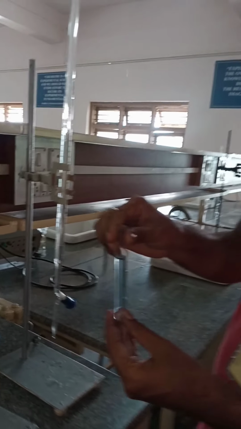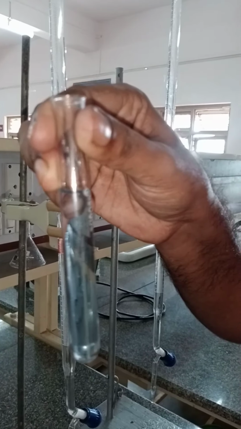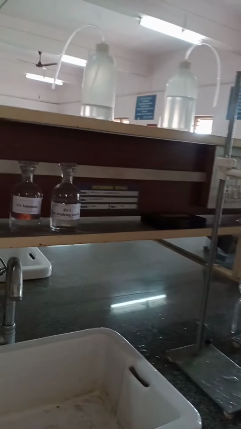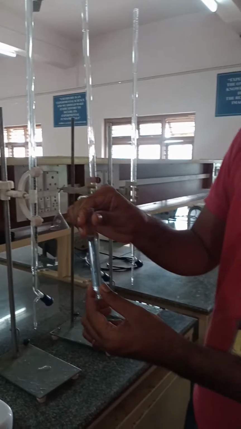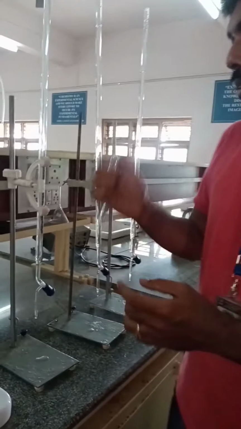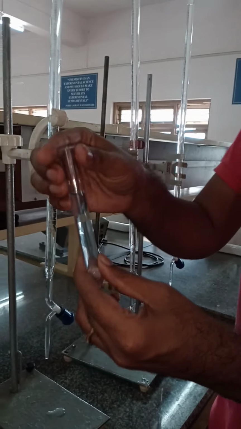And now you can see this is the blue colored cupramonium complex. Before you keep it in your rack, shake it thoroughly because of the color which is going to be forming.